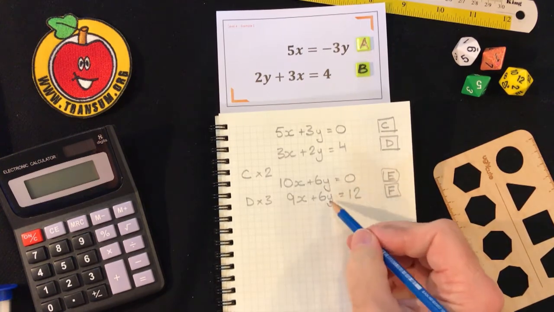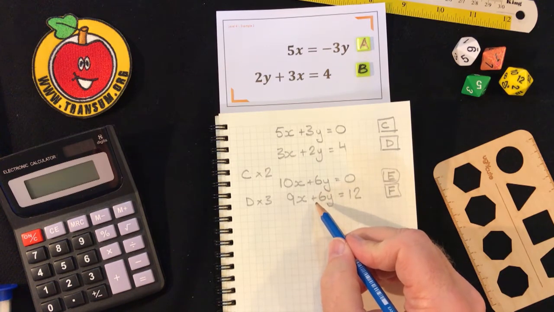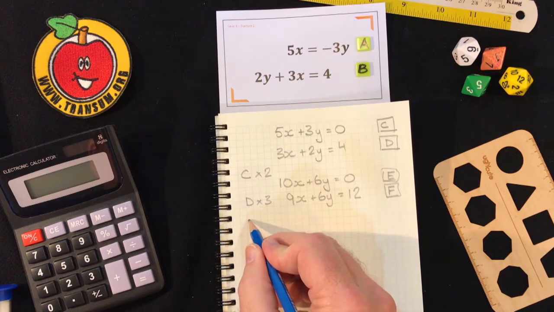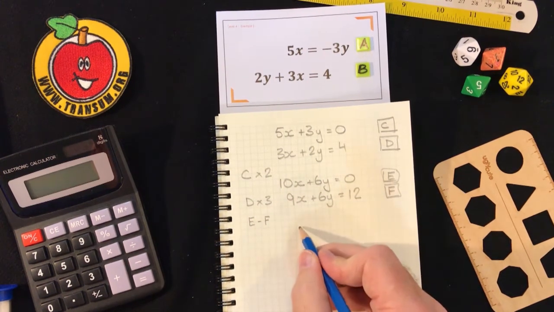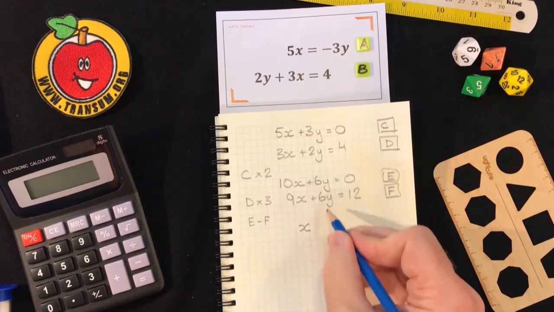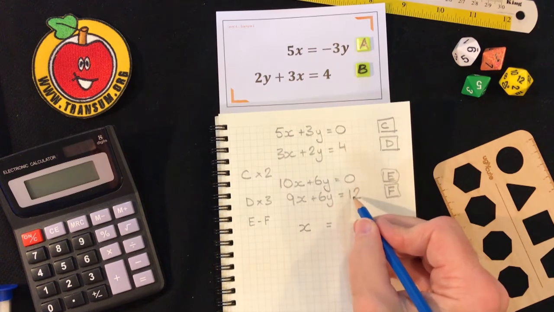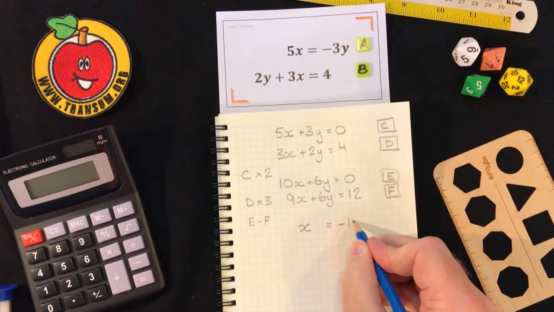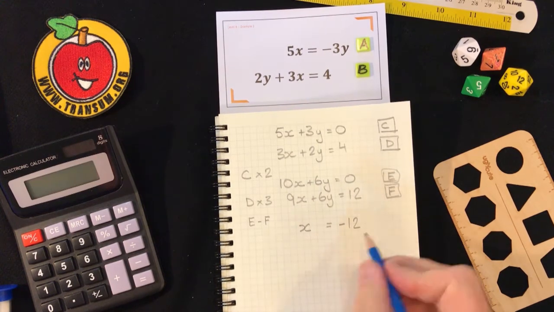Right, now we have 6y in both of these, so I'm going to subtract equation F from equation E. So I'm going to take equation E and subtract F. So 10x take away 9x is x, 6y take away 6y is nothing, and 0 take away 12 is negative 12. So one of the answers is negative 12.